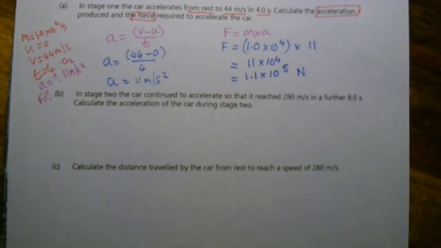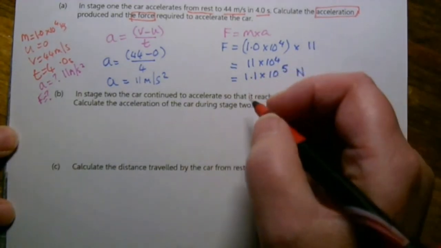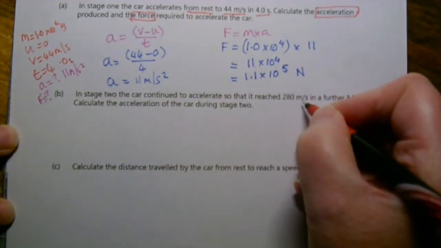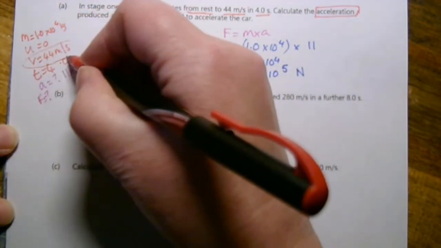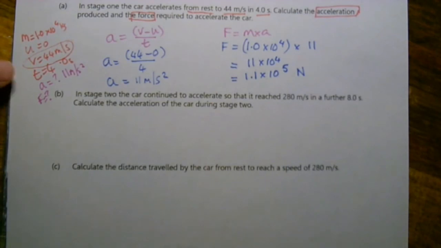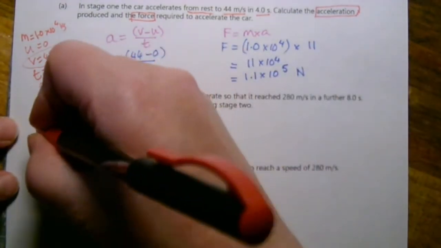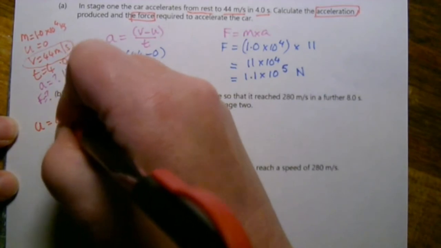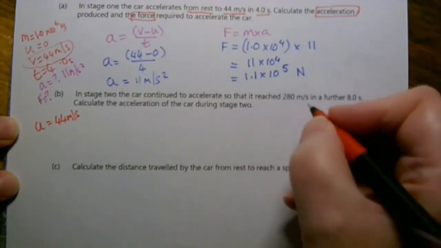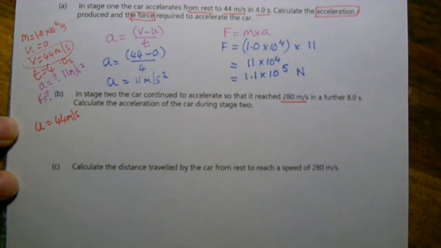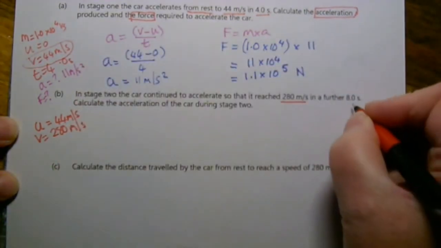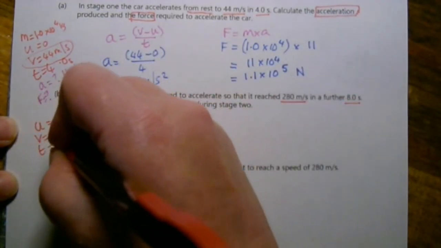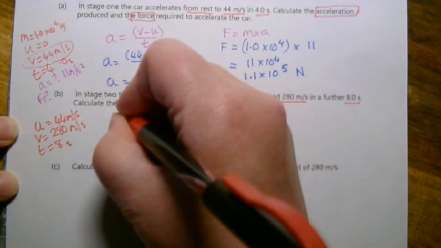Right, part B. In stage 2, the car continued to accelerate. So stage 1 has happened and we're now on to stage 2. But at the end of stage 1, the speed was 44 meters per second. So the end of stage 1 is the beginning of stage 2. So the initial speed is 44 meters per second. Then it tells us it reached 280 meters per second and that took 8 seconds. Calculate the acceleration.